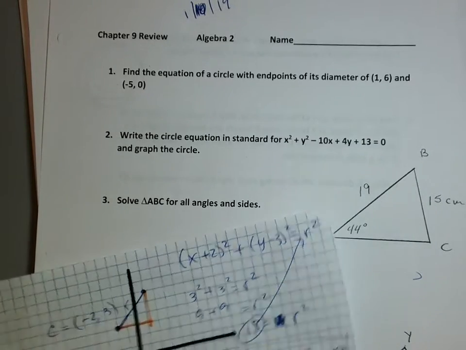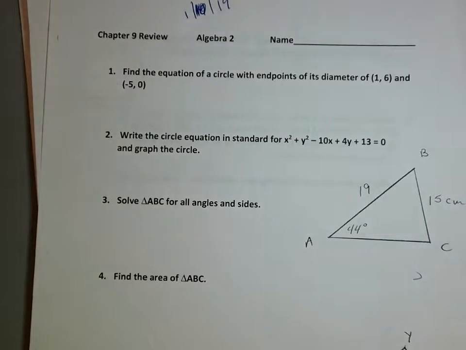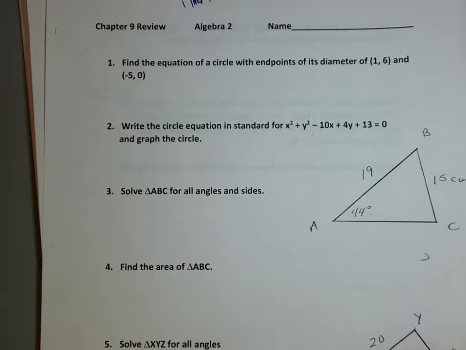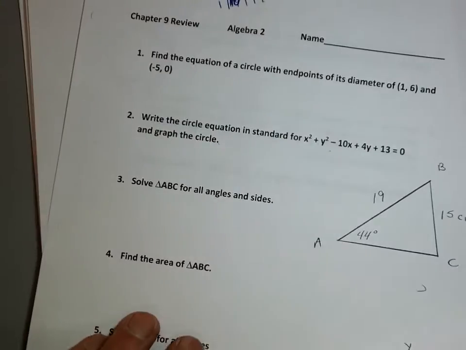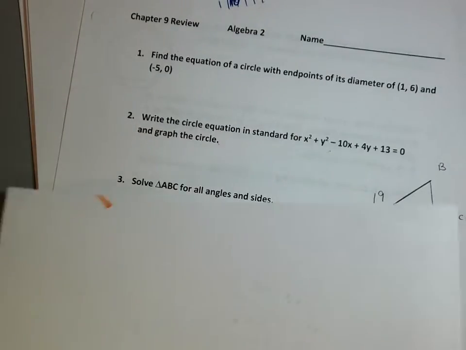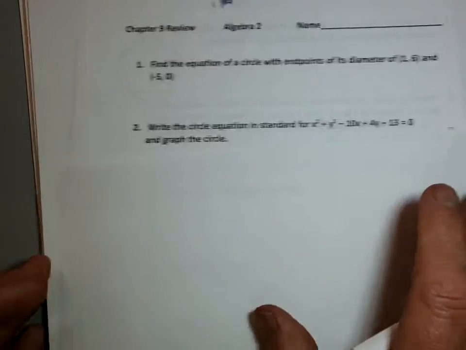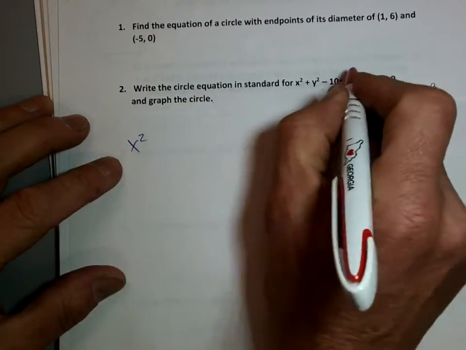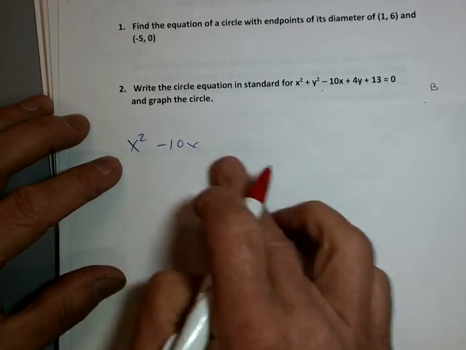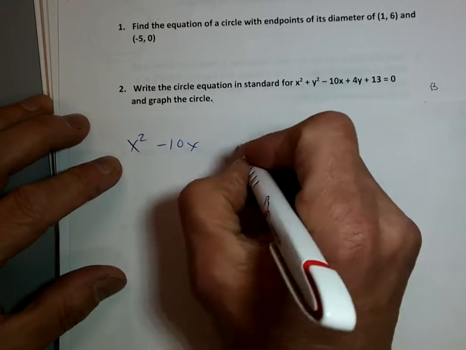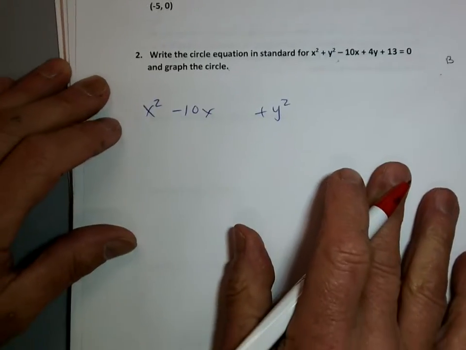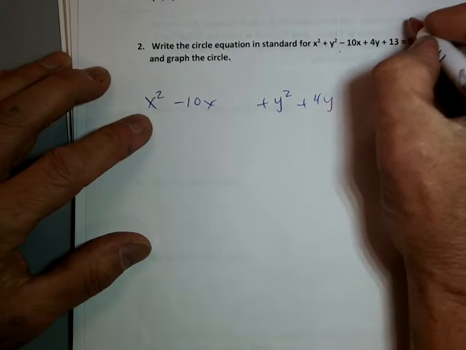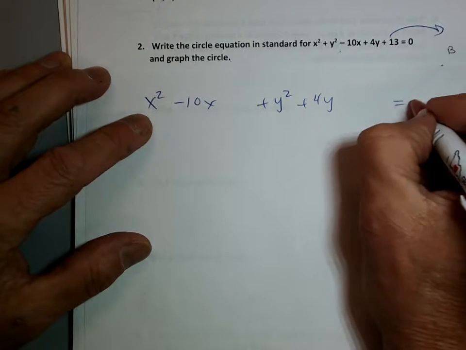Number 2. All right, number 2 is like our warm-up. Write the circle in standard form, so I'm going to have to complete the square. I'm going to do this on a separate sheet of paper, so I have plenty of room to do it. Let's rewrite x squared, put the x's together, minus 10x. I'm going to leave a space. Plus y squared plus 4y. I'm going to leave a space. I'm going to bring the 13 over, equals negative 13.